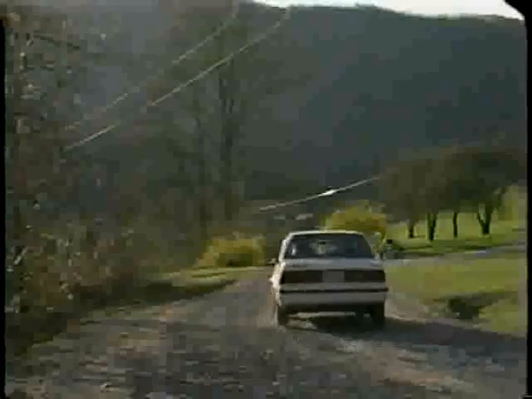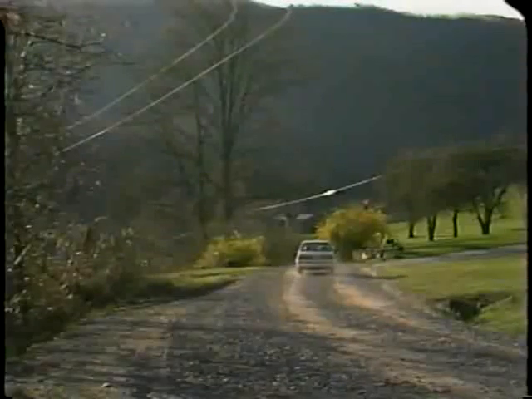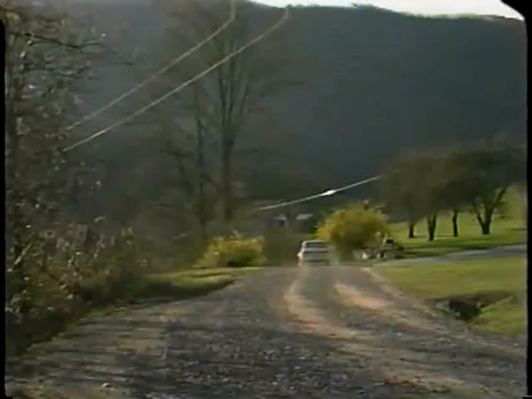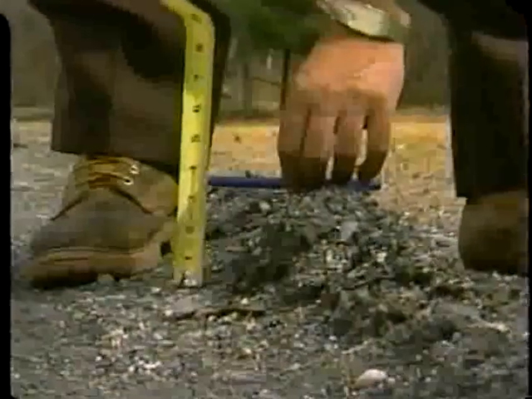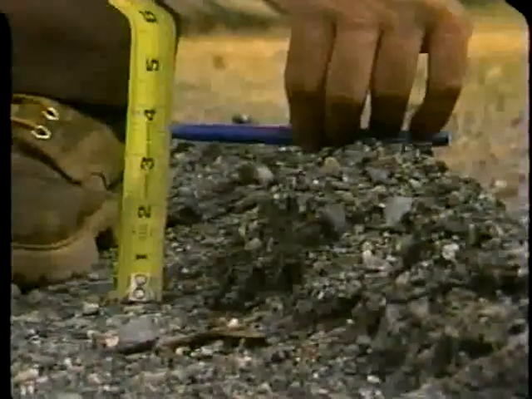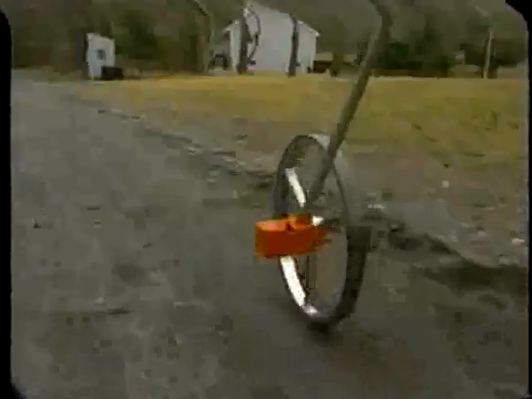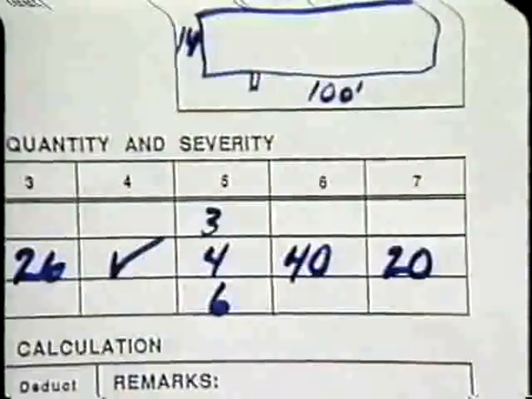Finally, loose aggregate is the rock, sand, or soil that builds up into ridges along the center or sides of an unsurfaced road. The height of the berm is the key to its severity. Measure this, check the table in the manual, and then measure its length. In this case, the sample has one berm at medium severity, 20 feet in length.